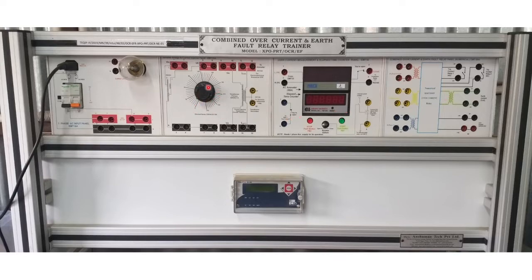So this is the variable voltage and current injector panel, and this is the overcurrent measurement and elapsed time counter. Whatever current is injected from here will be measured in this panel.